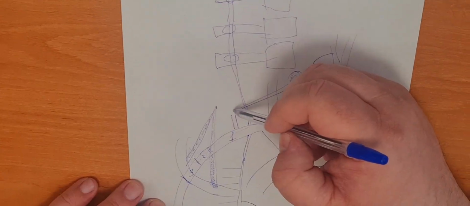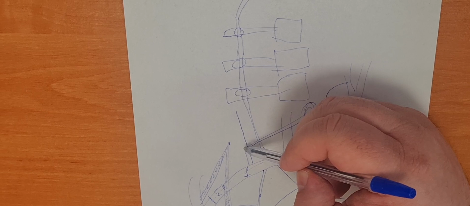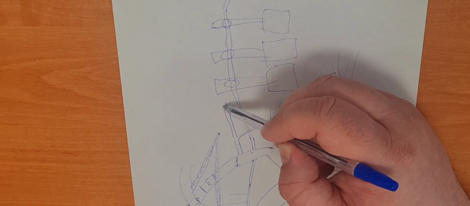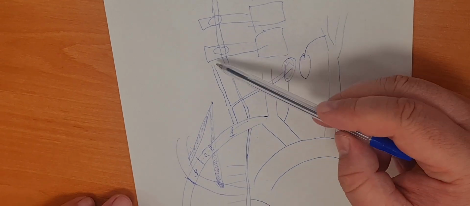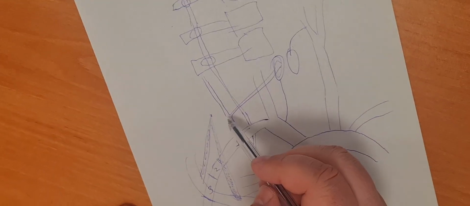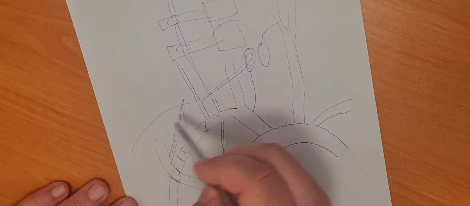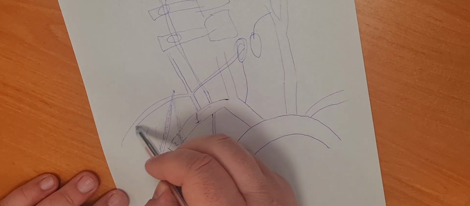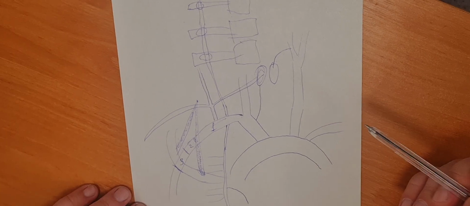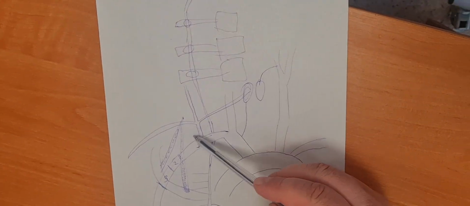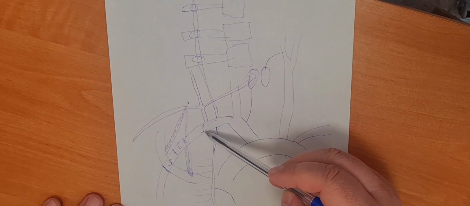Next branch is the ascending cervical artery, arteria cervicalis ascendens. It goes to the deep muscles of the neck. And the last branch is arteria suprascapularis. It goes to the dorsal surface of the scapula. Three branches in the first department.